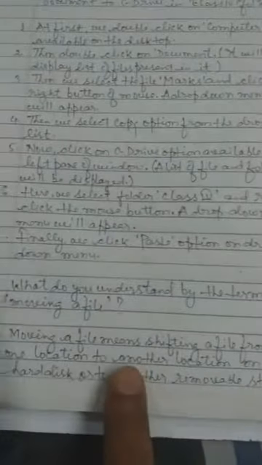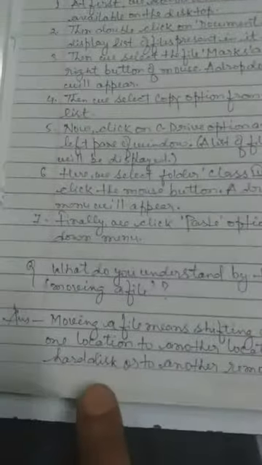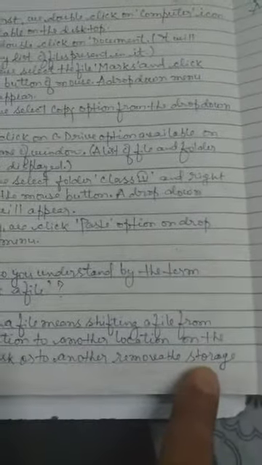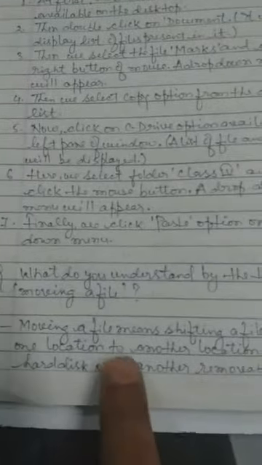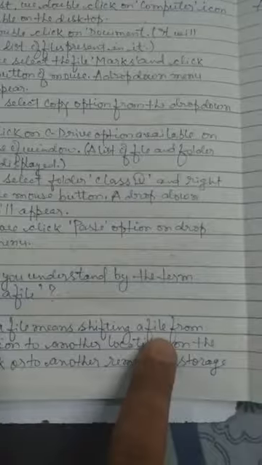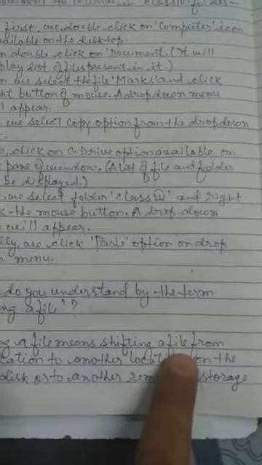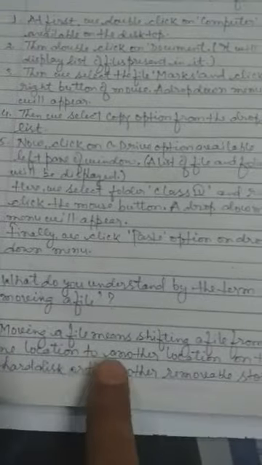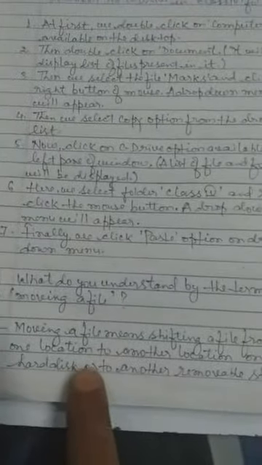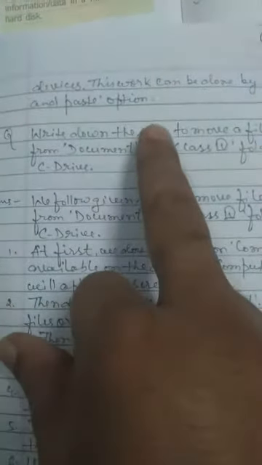Moving a file means shifting a file from one location to another location on the hard disk or any other removable storage devices. Again, moving a file means what? Shifting a file. If you shift a file, from where you shift it, the file will not remain in that place, and it will go to some new place. So moving a file means shifting a file from one location to another on the hard disk or another storage device. This work can be done with the help of the cut and paste option.